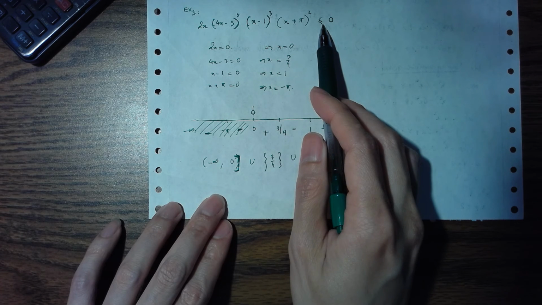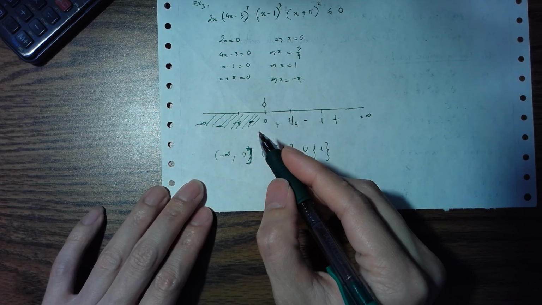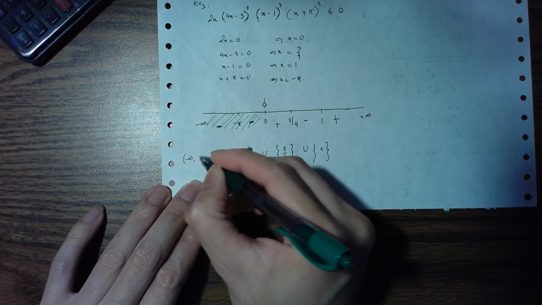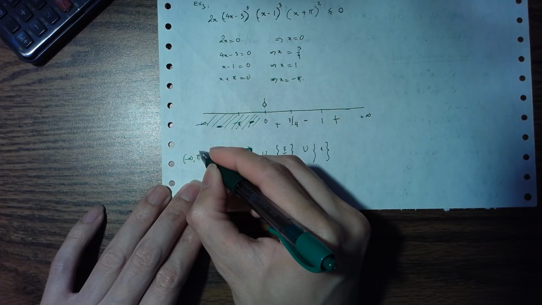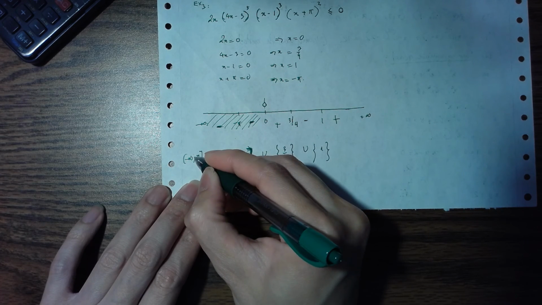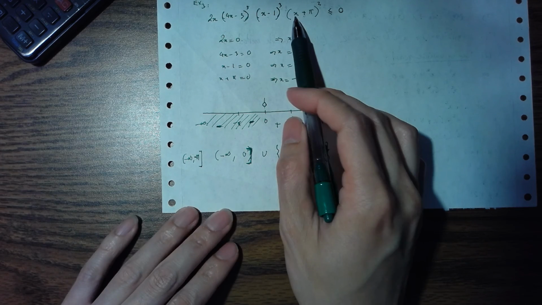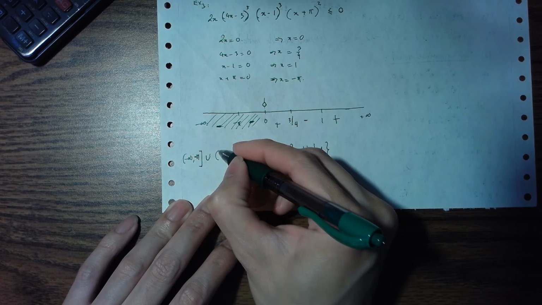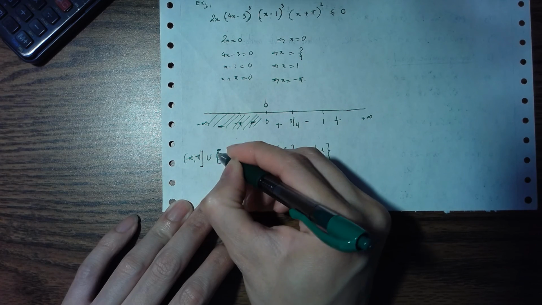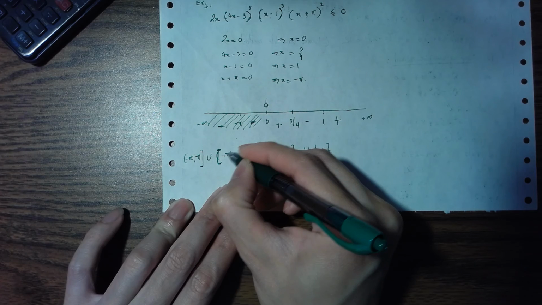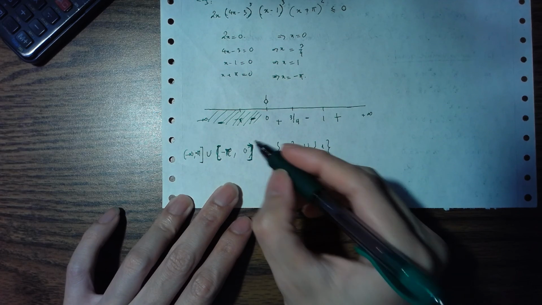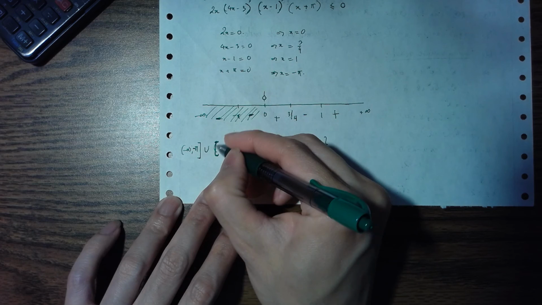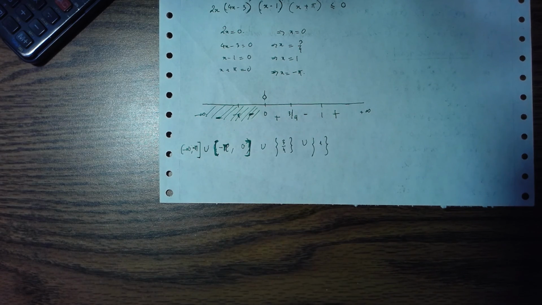So I think I had a mistake over here. It should be negative infinity to negative pi, bracket, because negative pi still works. Look at that, negative pi plus pi is 0, so it's still satisfied. Union with negative pi and 0. Actually, because you already include negative pi, you can put parentheses here. Okay, let me rewrite.